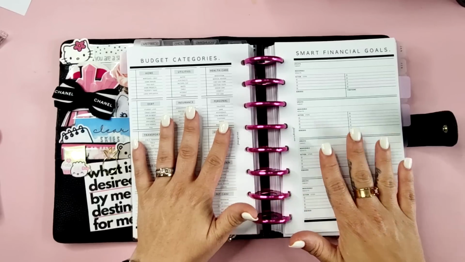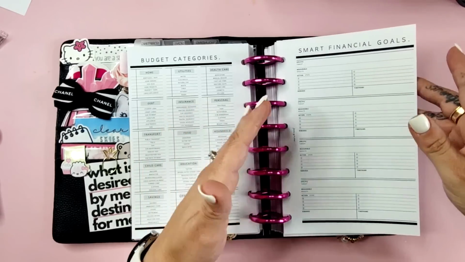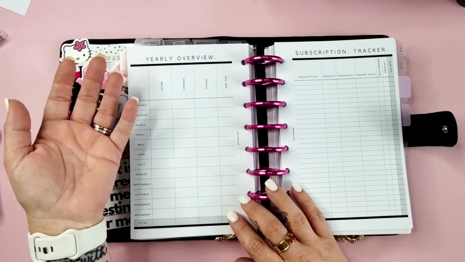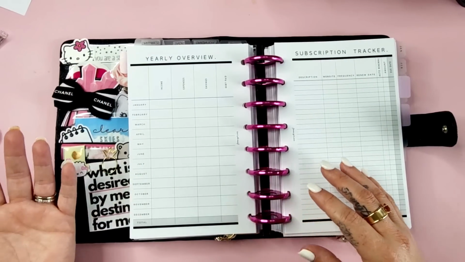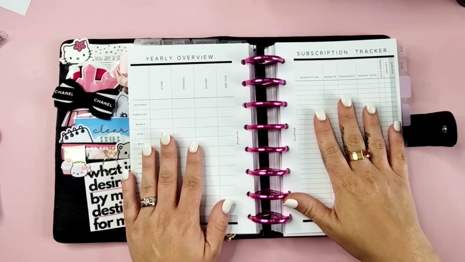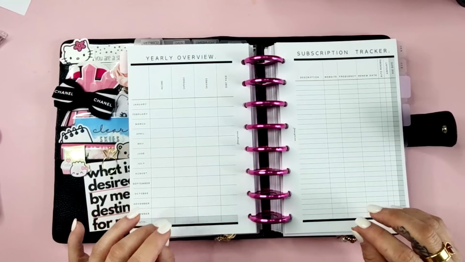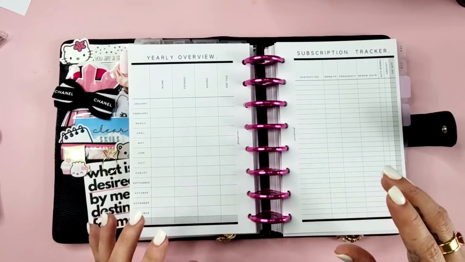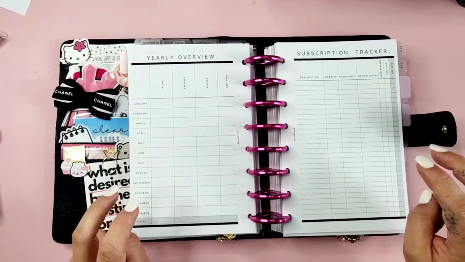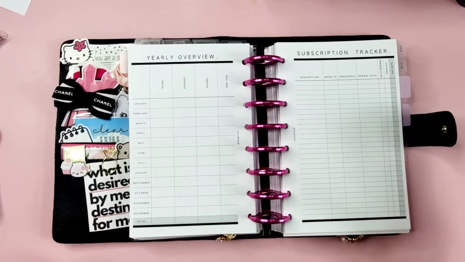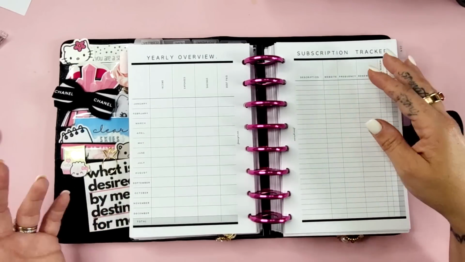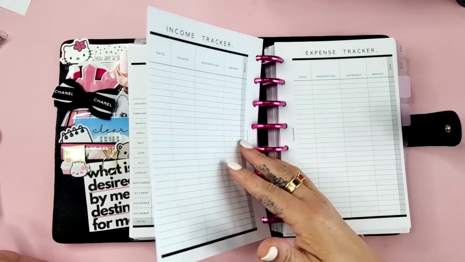So it starts with the budget categories, your financial goals that you can put your measurable results and actions on, a yearly overview of things like your income, expenses, savings, and debt, which I know I'll use, a subscription tracker, which I know I'll use because right now I actually need to do a complete audit of my subscriptions. That's something George and I are making a date to do because you sign up for them and then they just auto debit and it's easy to overspend. So we're going to do a little audit on that.